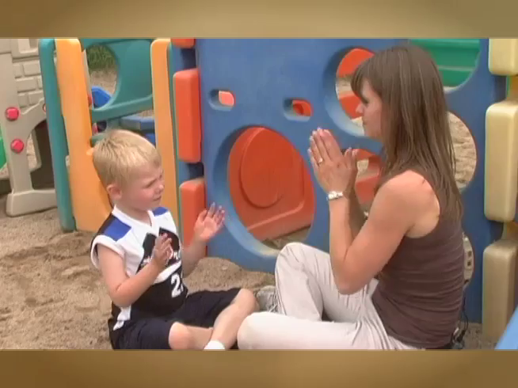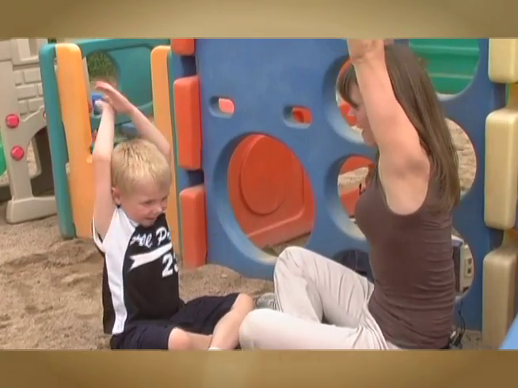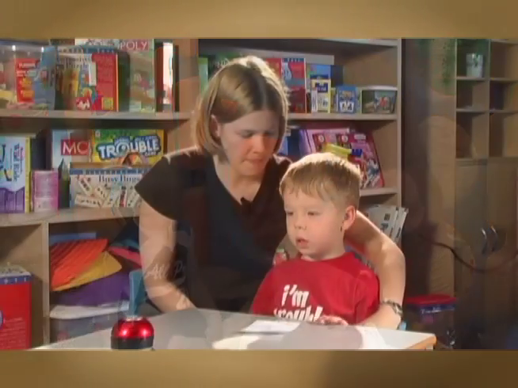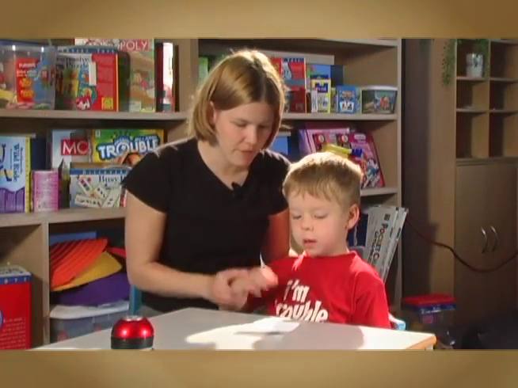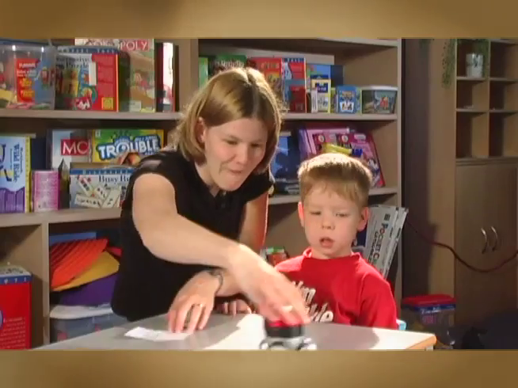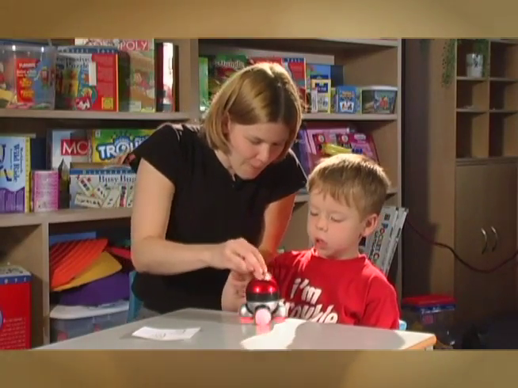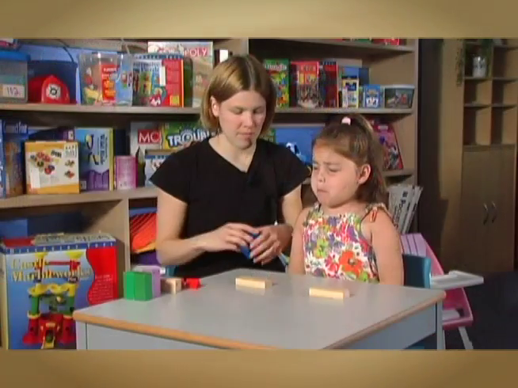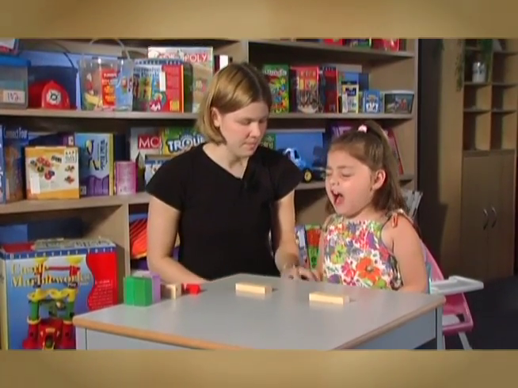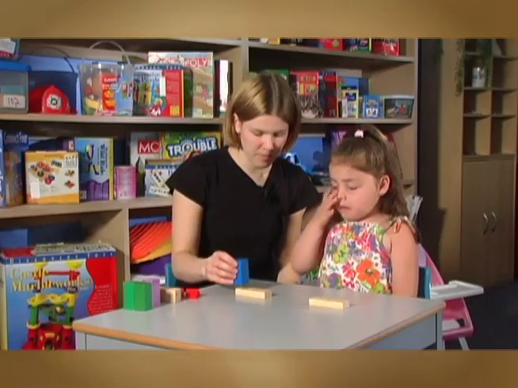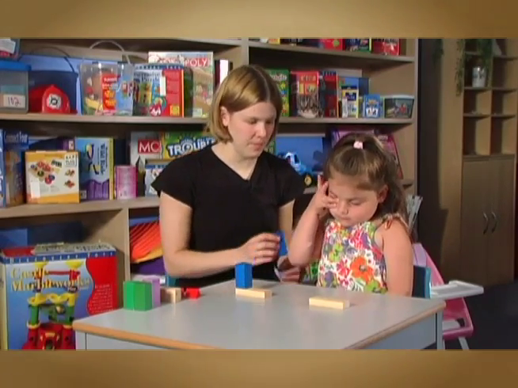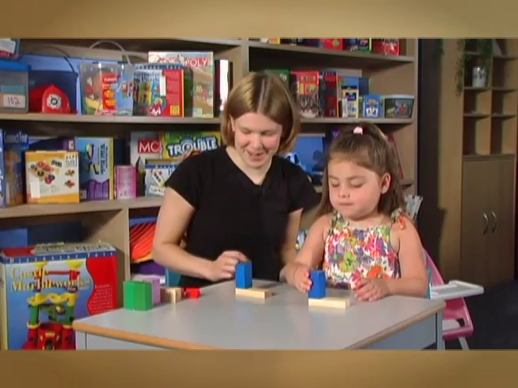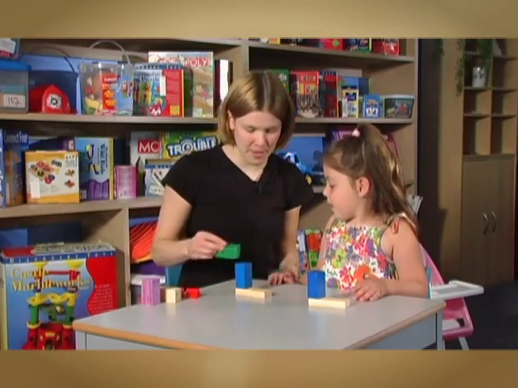Do this. Way to go! Wonderful! Touch half. Oh, whoa! Oh, that sounds so neat. Do this. Good girl.